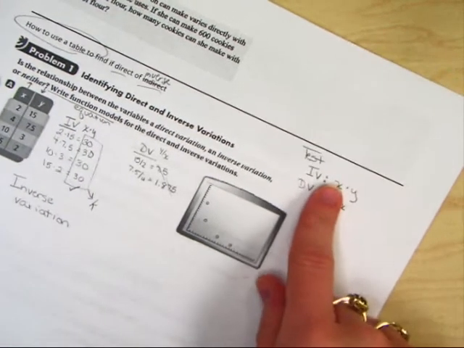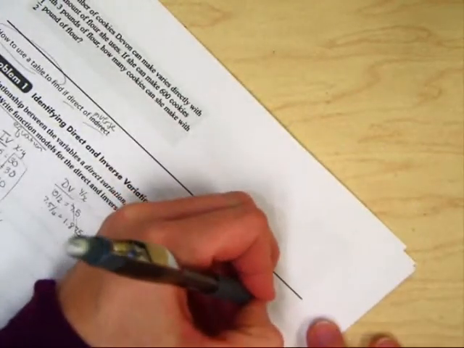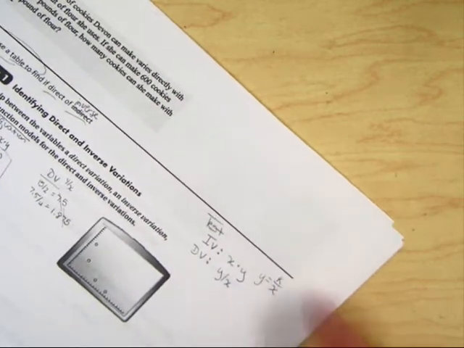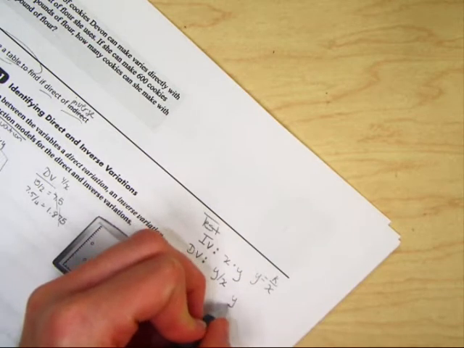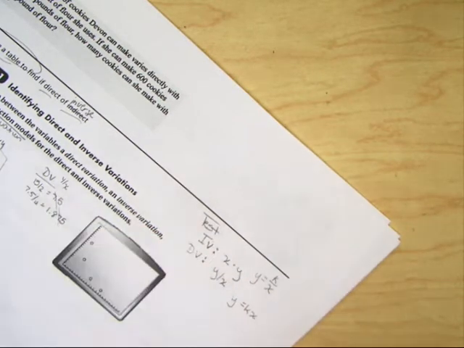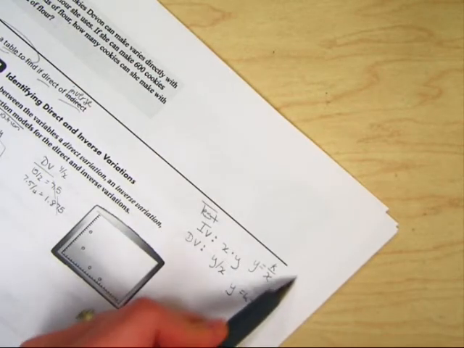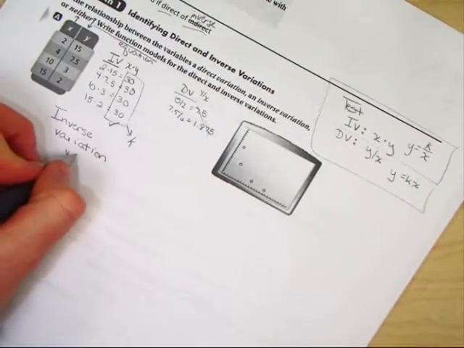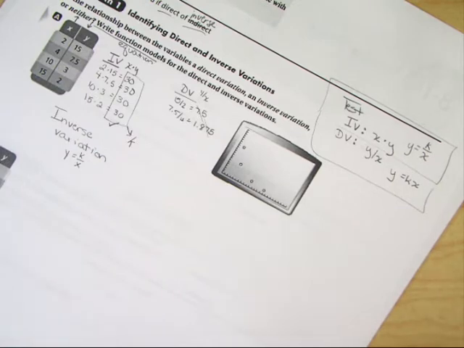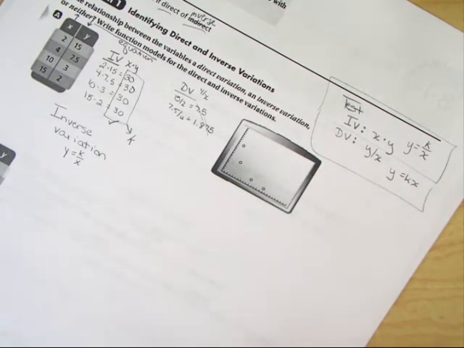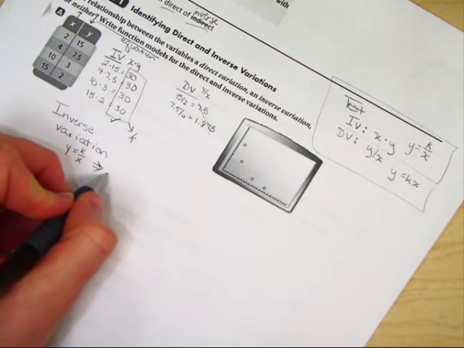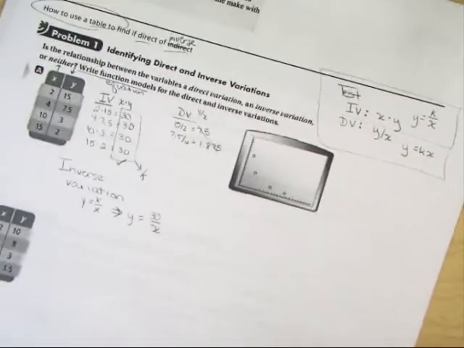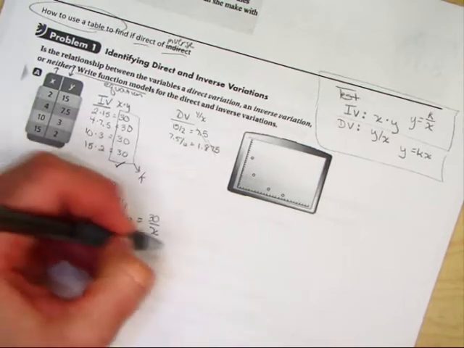Now I want to go back up here to inverse variation. Inverse variation is written y equals k over x, k being the constant of variation. And the direct would be y equals k times x, where k would also be the constant of variation. Because this is an inverse problem, I'm going to write y equals k over x, and now I'm just going to plug in the k that I found, which is 30. I'm going to make that say y equals 30 over x. That means if you take 30 and you divide by x, you will get all of the y values.